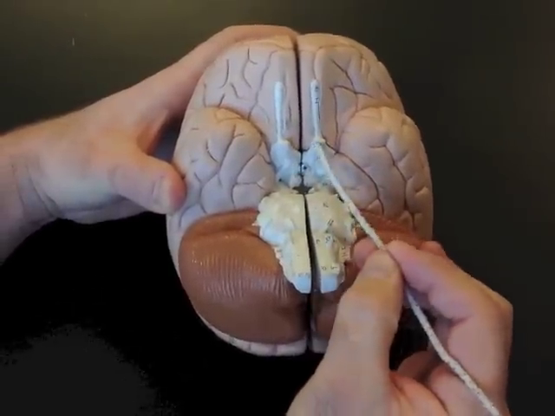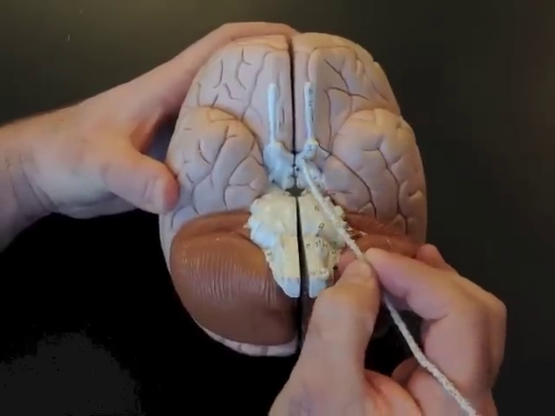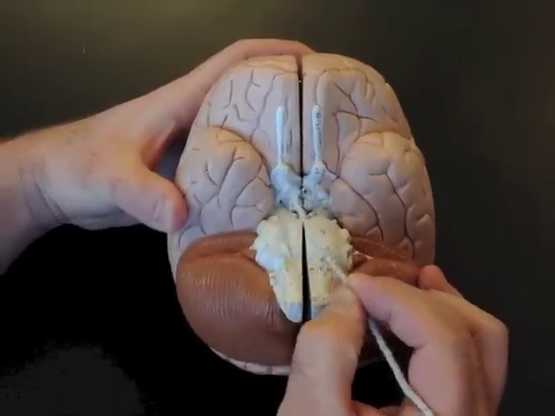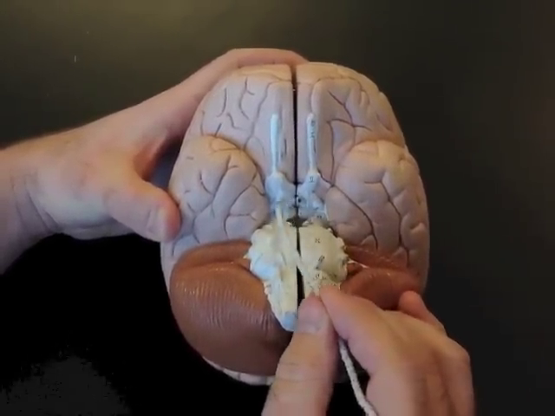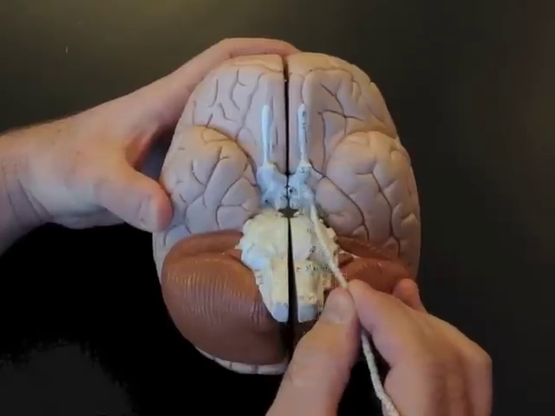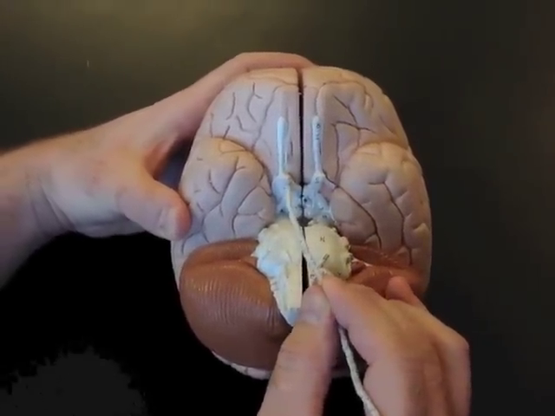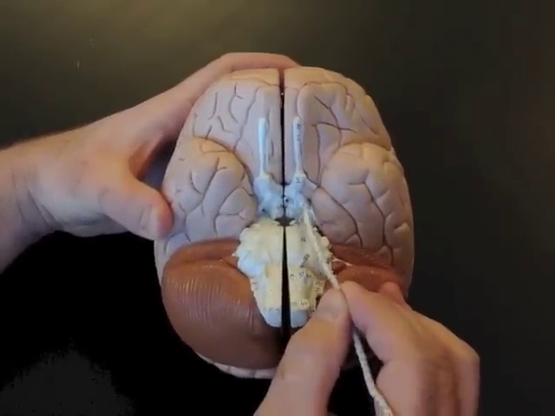Right here we can see the last bit of cranial nerve number 2, optic nerve, as it heads into the optic chiasm. Right? The chiasm is the X, since chi is the Greek letter for X. And then the posterior legs of that X are optic tracts. So we go from peripheral nervous system structures to central nervous system structures here.